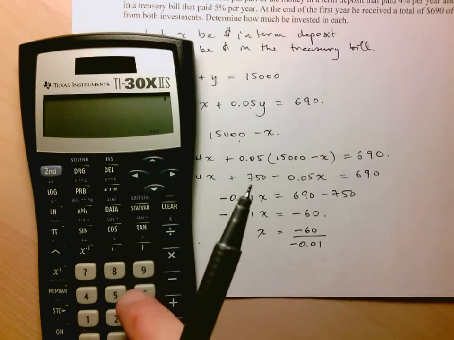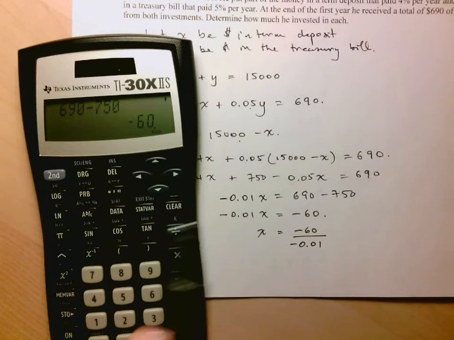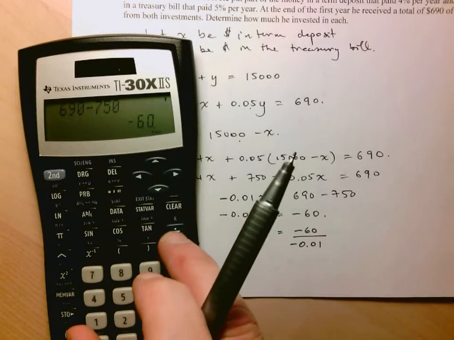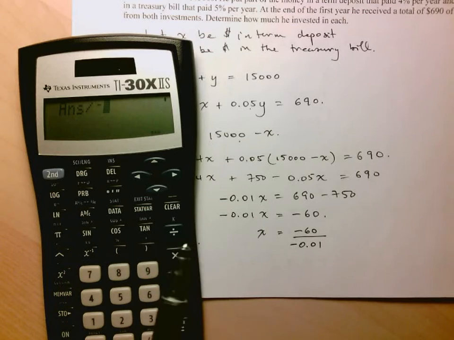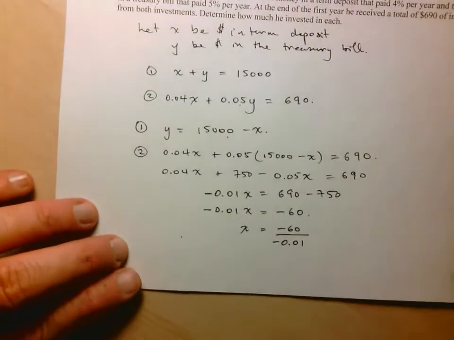So at this point here, I might as well check the 690 minus 750. Make sure, yeah, definitely is negative 60. But shouldn't take any chances. So now I have to divide that by negative 0.01. And that gives me 6,000.